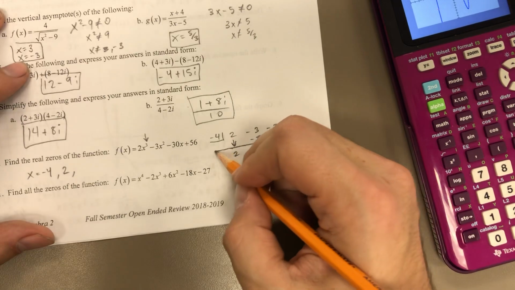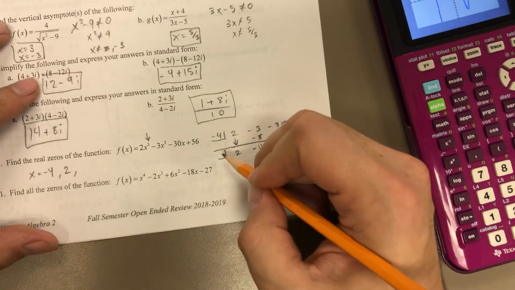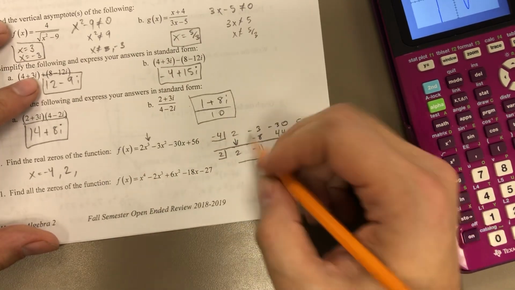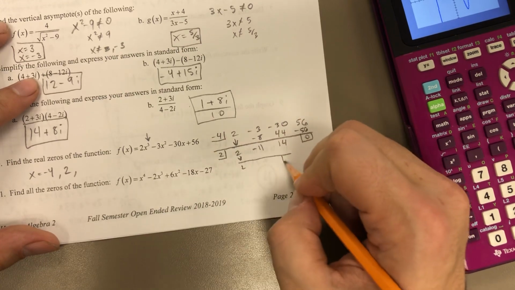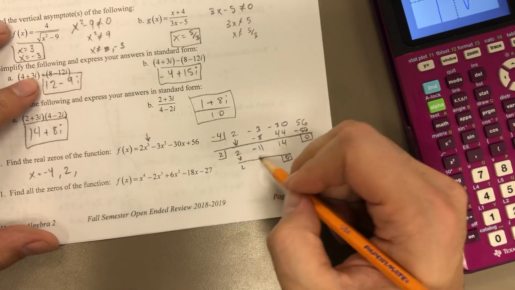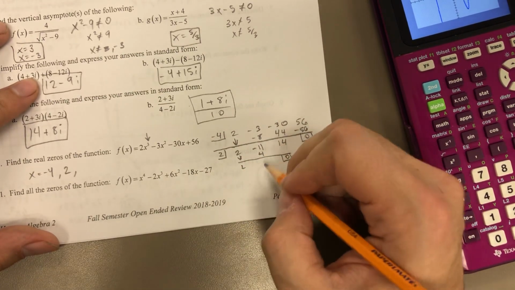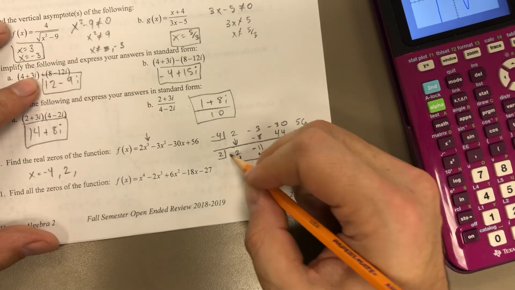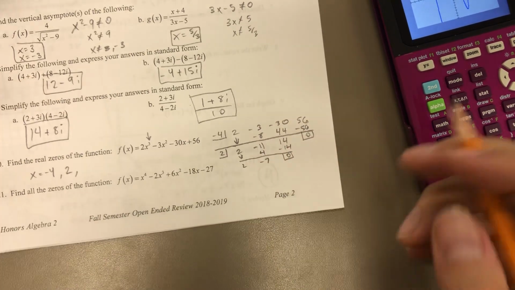All right, do synthetic division again. Now we're going to use 2. So 2 drops down, and we should get 0 for our remainder. 2 times 2 is 4. 4 minus 11 is -7. -7 times 2 is -14. We get a remainder of 0 again.